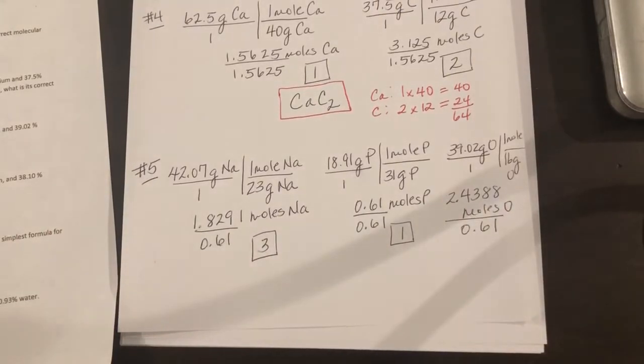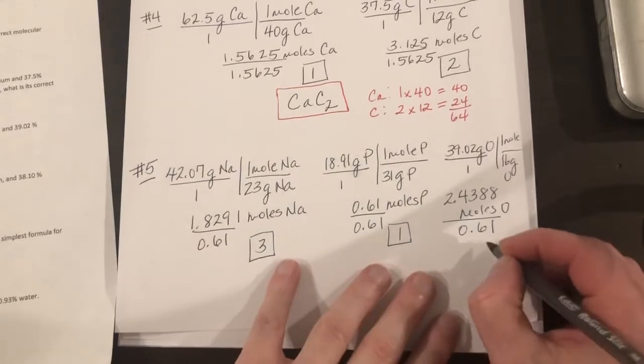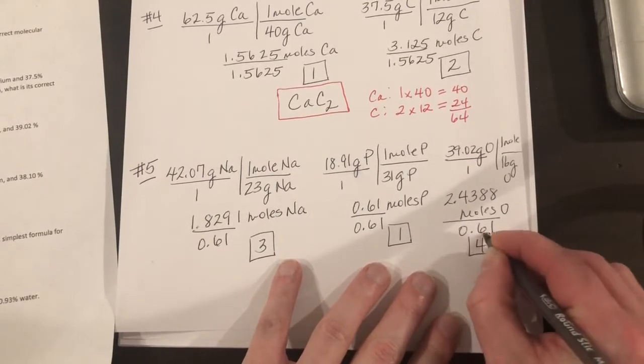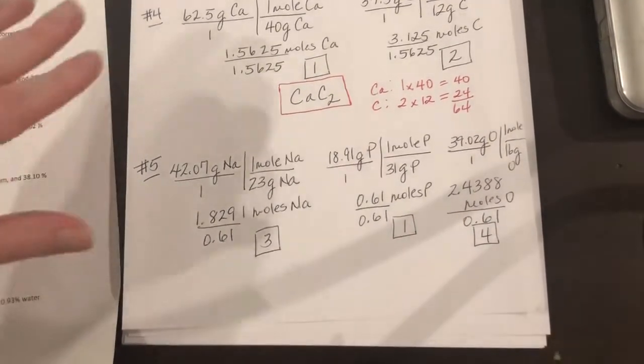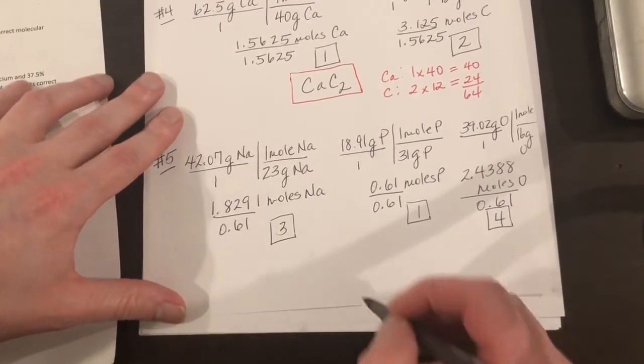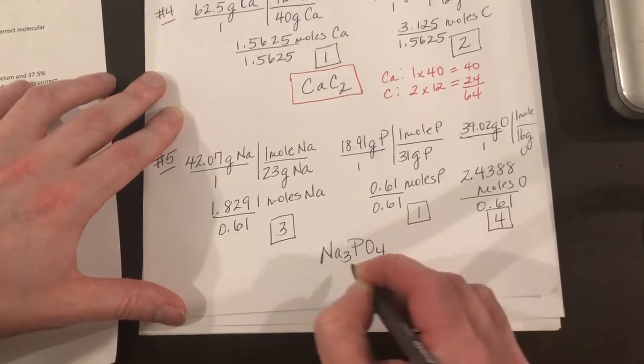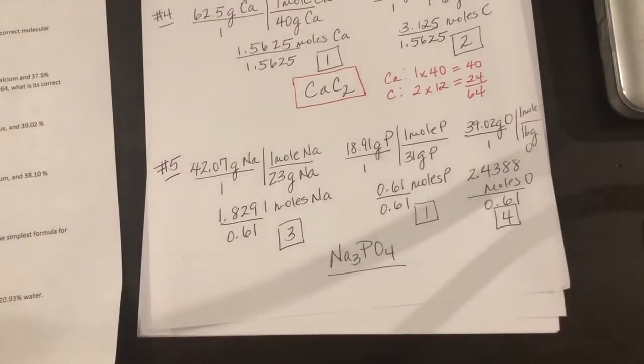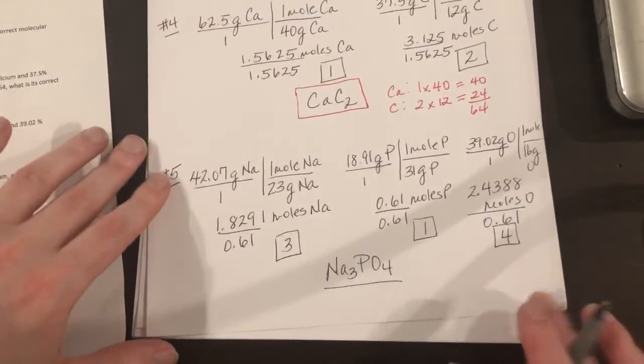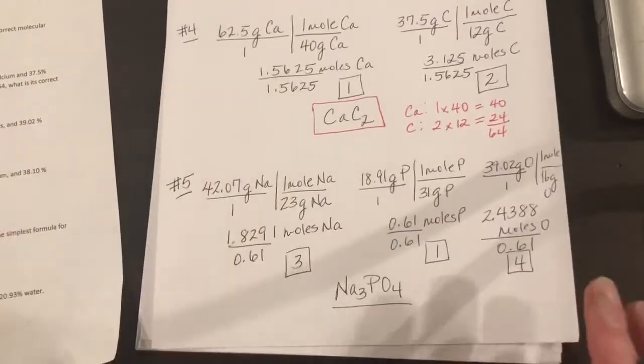And 2.4388 divided by 0.61 comes out to be something really close to 4. 3.99, we're going to call 4. So our empirical formula is Na3PO4.